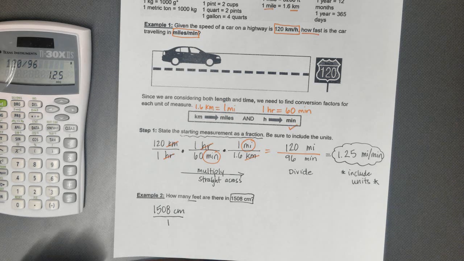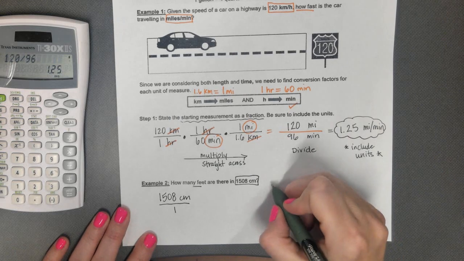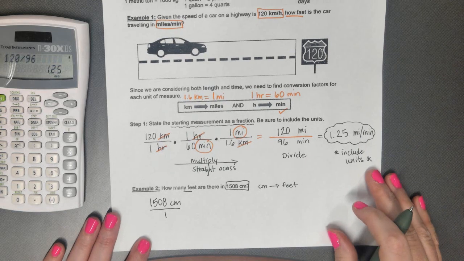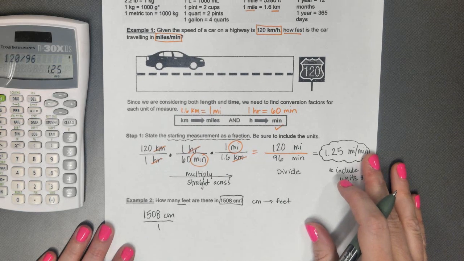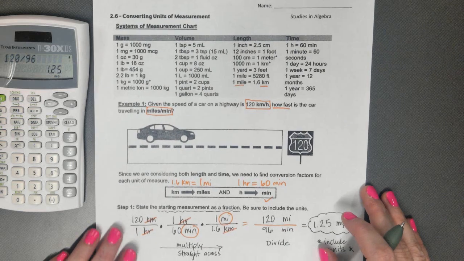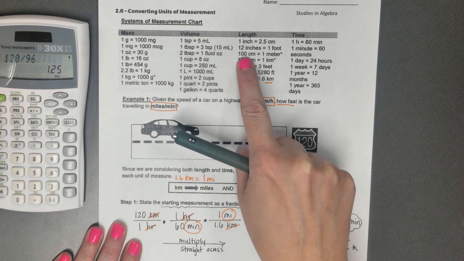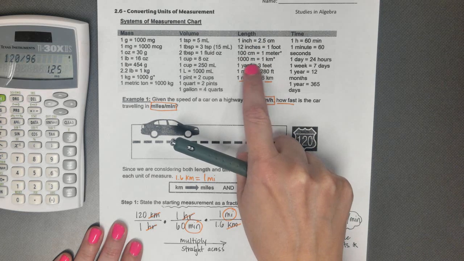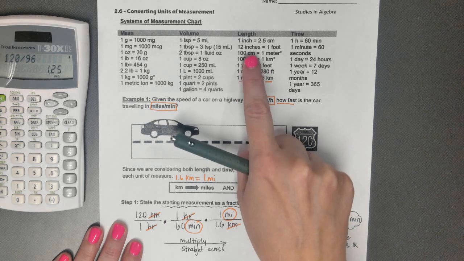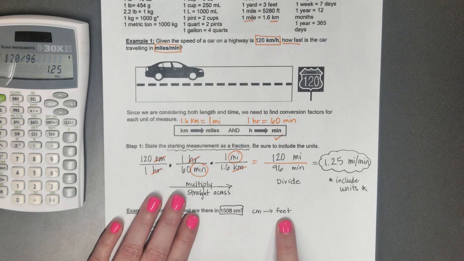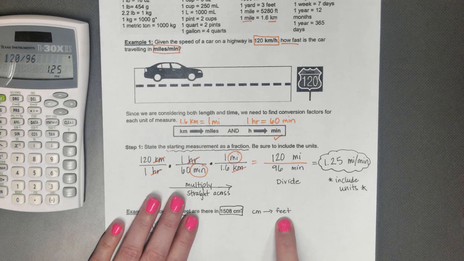Okay, so now what we're going to do is we have to convert centimeters to feet. So I'm going to look at the length again. Okay, let's see which ones have centimeters in it. Here I have centimeters, here I have centimeters. Anywhere else? No. So this says 2.5 centimeters is 1 inch. Can I convert inches to feet? Probably. Yeah, we talked about that one yesterday, right? Because there's how many inches in a foot? 12. Yep, like a ruler.